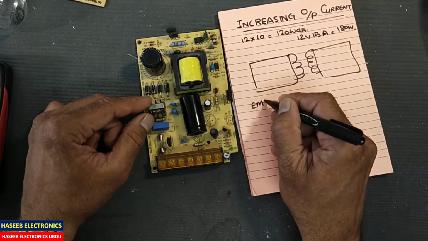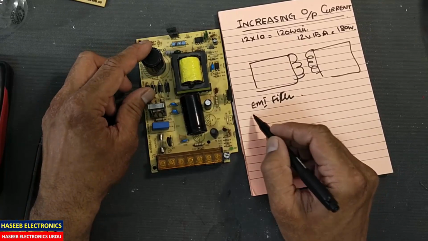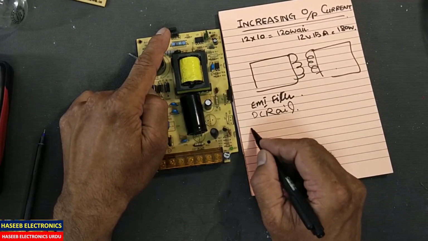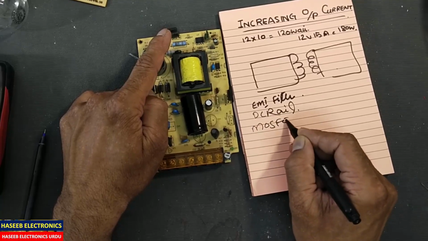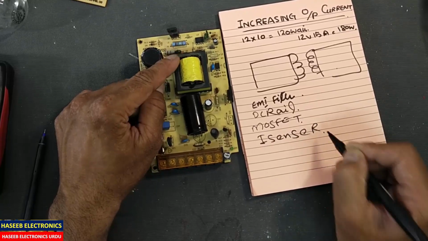If we want to change it, we have to consider the EMI filter, then the DC rail components, then the MOSFET, the current sense resistor.